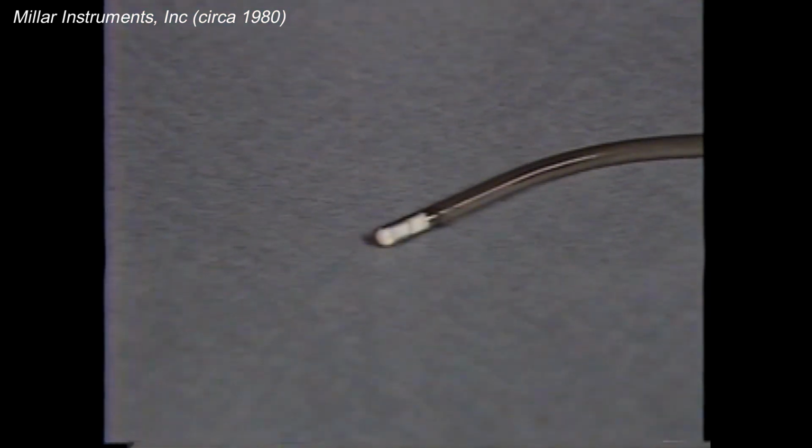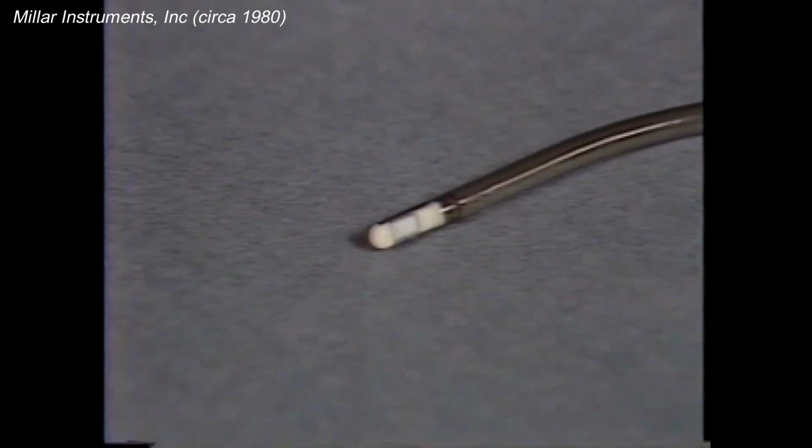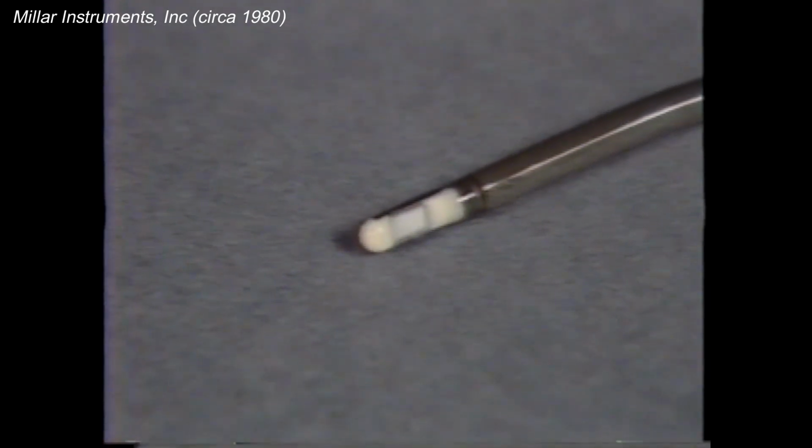These problems caused by air bubbles in a fluid system are totally eliminated by the use of a Millar catheter-tip pressure transducer, which measures pressure at the source, not after the signal has traveled through the elaborate fluid coupling system required with external transducers.